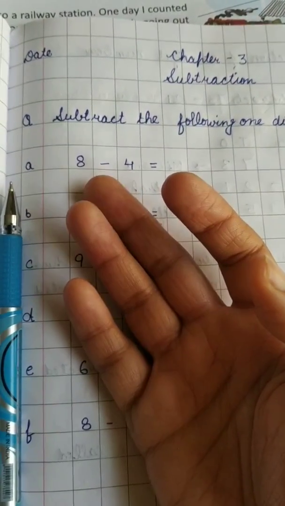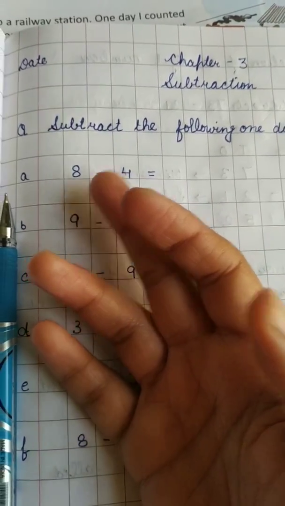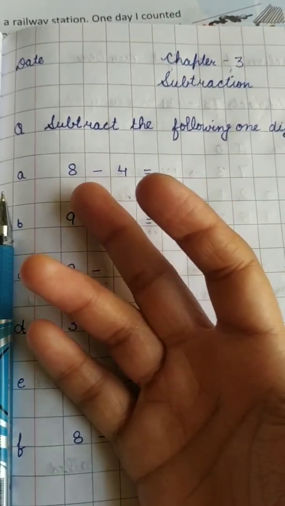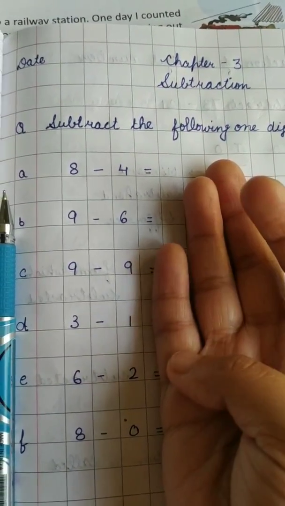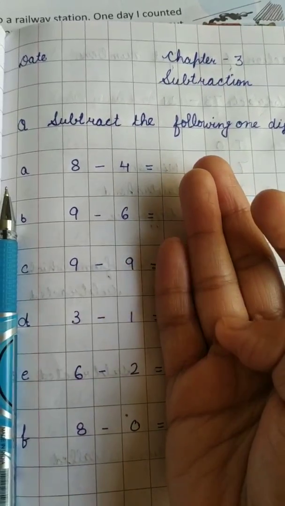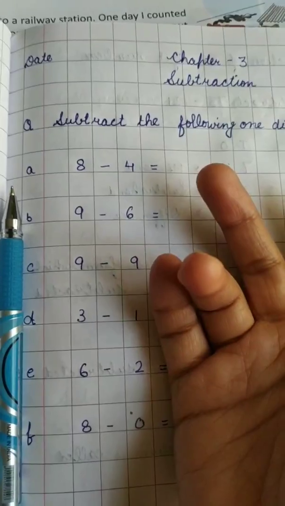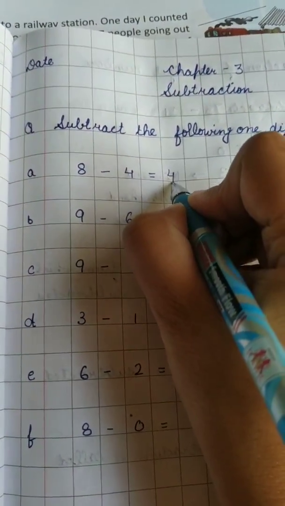Now the second method is, we can go from this number to the greater number. Like here 4 is given, so we can start with 5 and go till 8. So let us count on the fingers starting with 5. 5, 6, 7, 8. So how many lines are there? 1, 2, 3, 4 lines. So 4 will be the answer. In both the cases the answer is 4. You can choose any method.